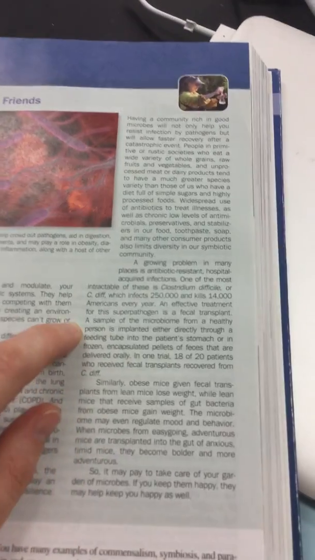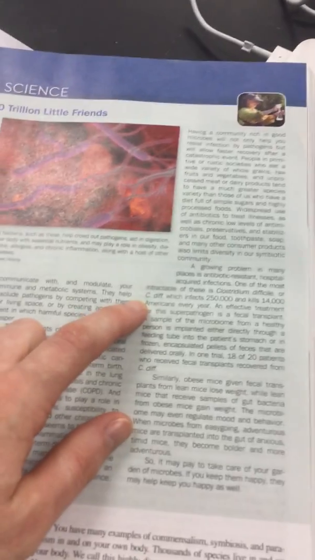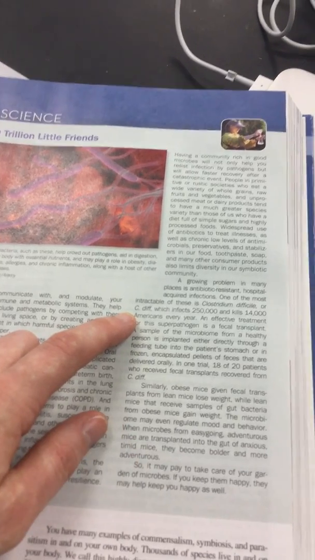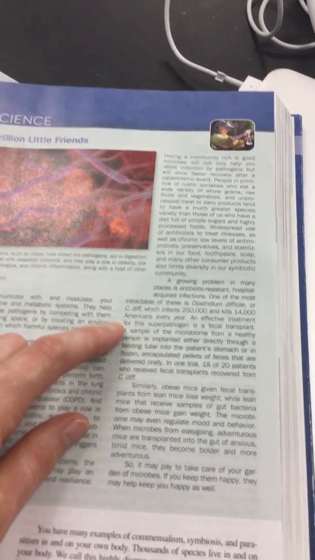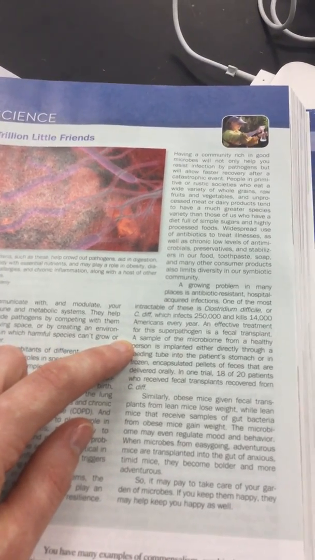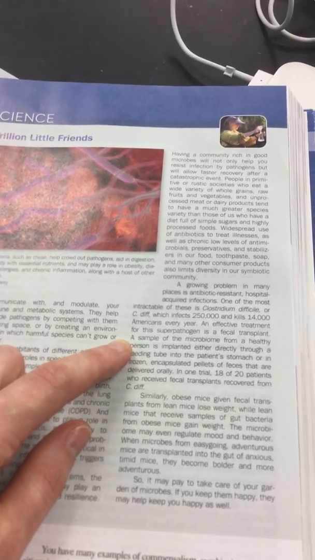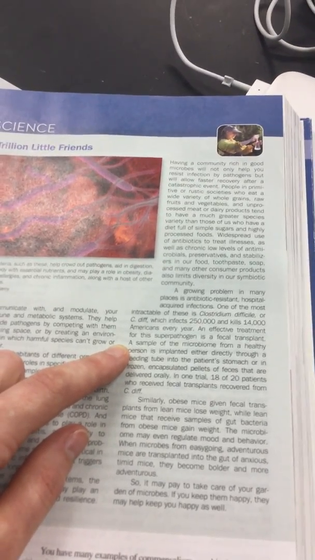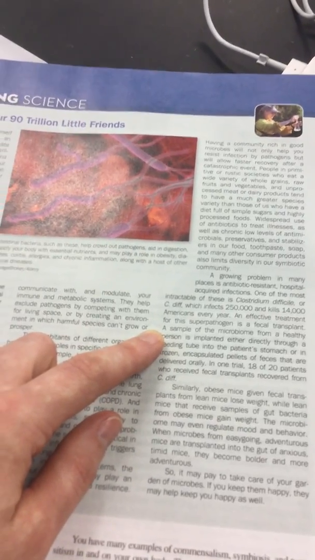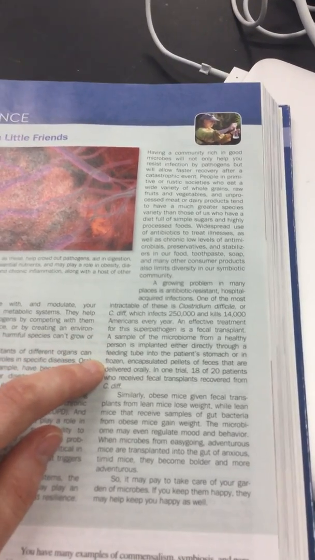Yeah, C. diff. So C. diff, let's see, infects 250,000 a year and kills 14,000. That's just in the U.S. What does it like do though? Dehydrates you a lot, and because it's a bacteria that's living on the food in your gut, it means you have poor nutrition, so you're not digesting things and absorbing the nutrients the right way. You eat things, and then it eats the things you eat instead of you getting to eat the things you eat. Okay, but yeah, you can get the sample of the microbiome from a healthy person and implant it.